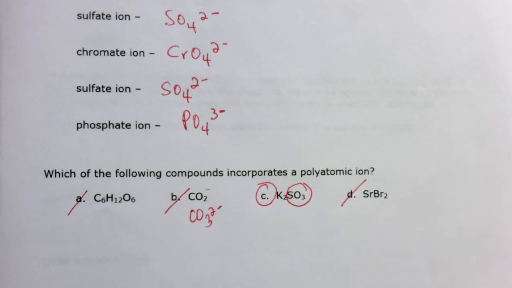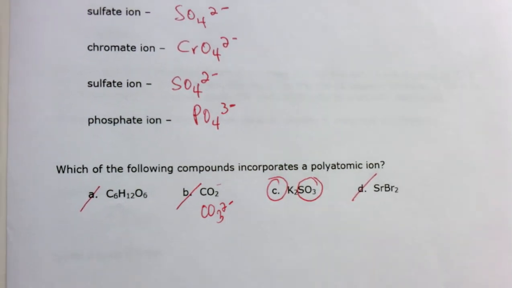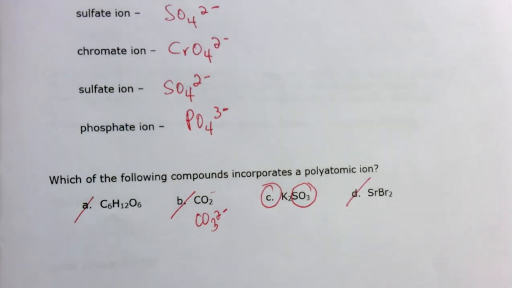Okay, so that concludes our lecture. Again, I'm going to repeat this. You probably are getting tired of hearing me say this. You do not need to memorize the periodic table or the polyatomic ions. So, until next time.